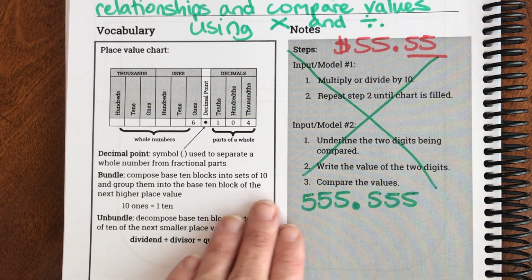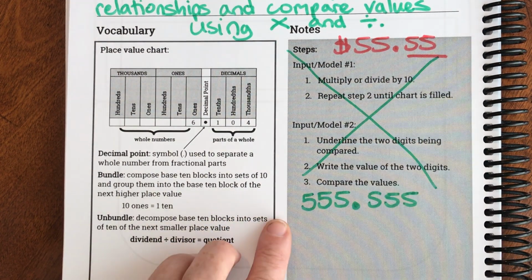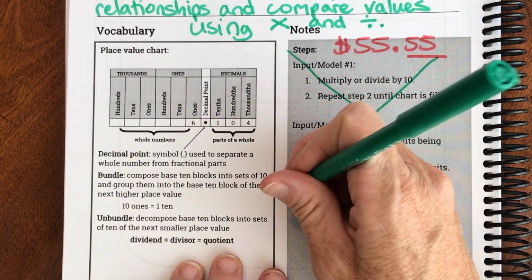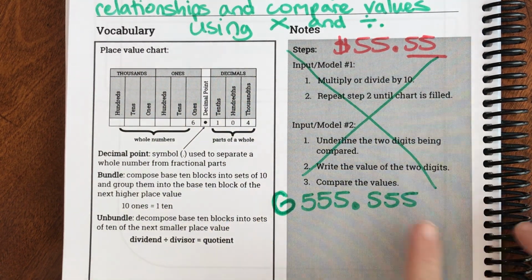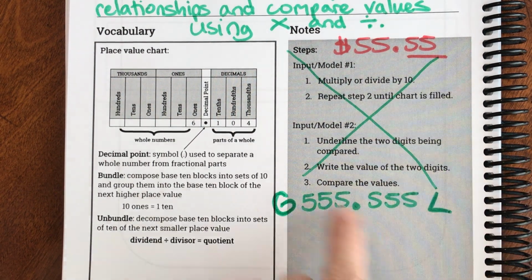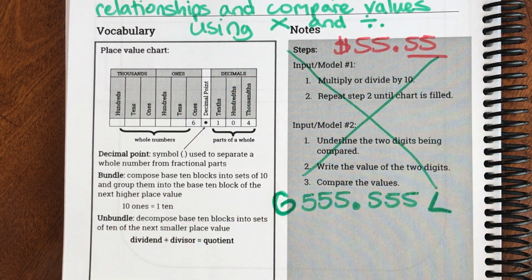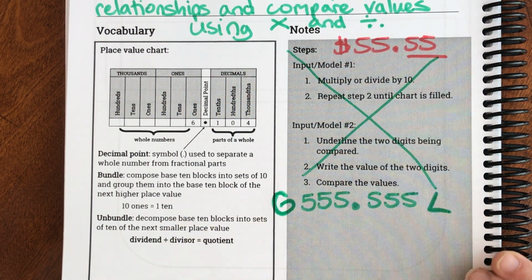So notice how this side has a greater value. On this side, there's a greater value to the 5s. The farther we go to the left, they're worth more, and the farther we go to the right, they're worth less. Okay, that's going to help us understand today a little bit more, that these ones have more value than these, even though they're all digits of 5.